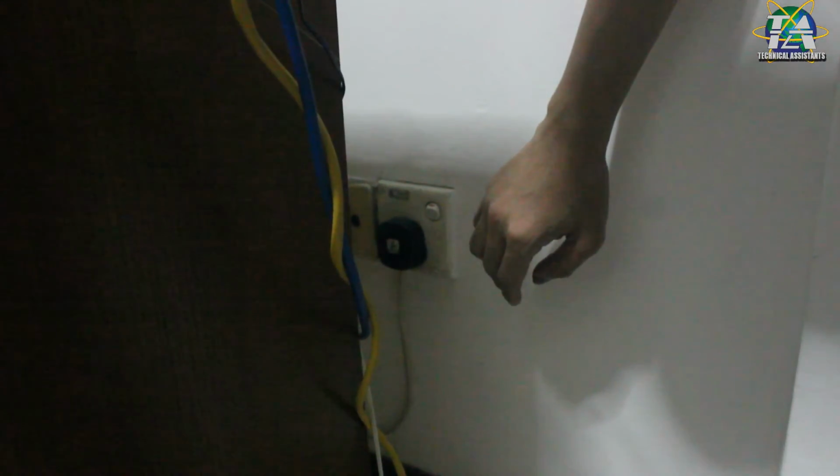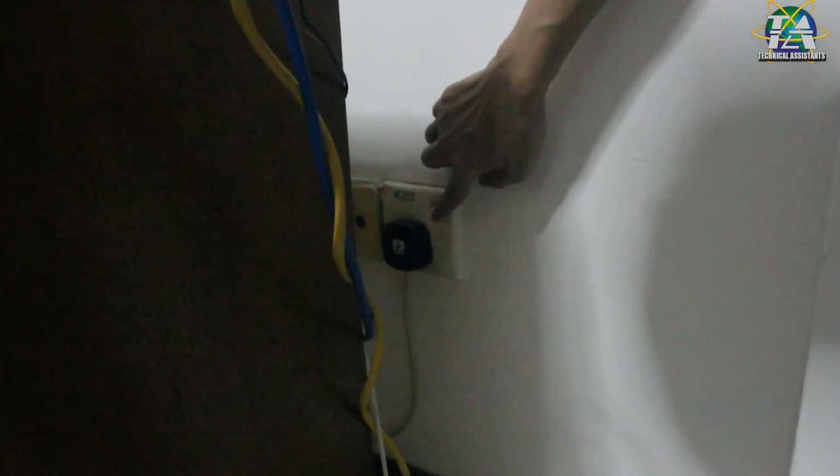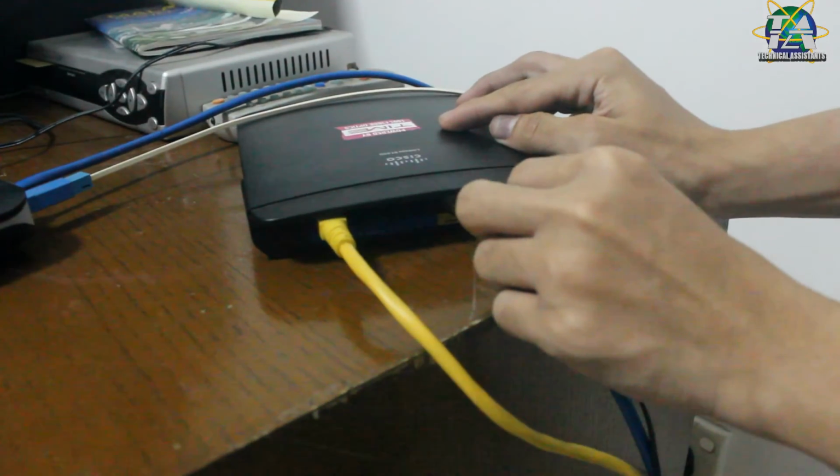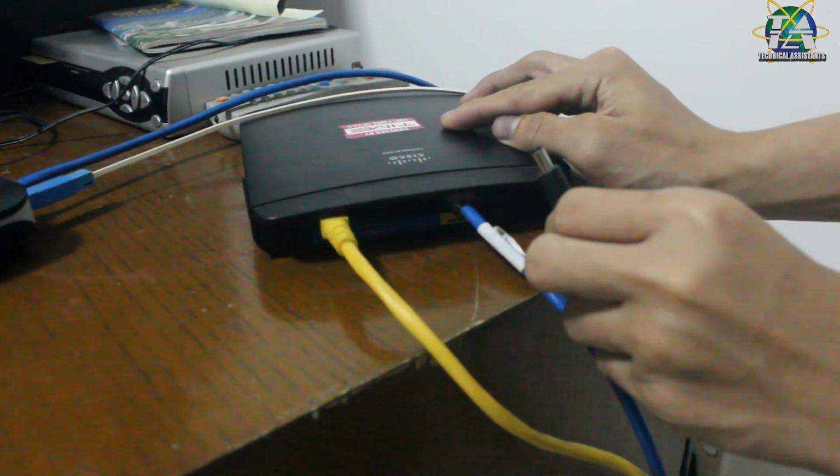If you want to restart your router, you just have to turn off the main switch like this, and then go to the router and unplug the power supply cable like this.